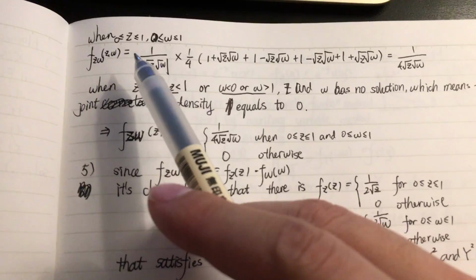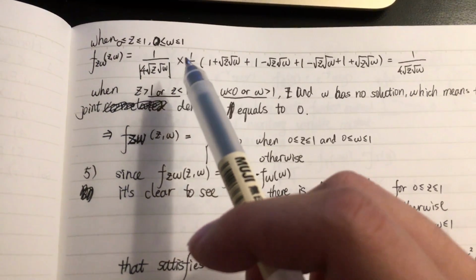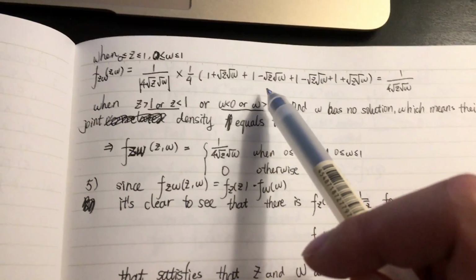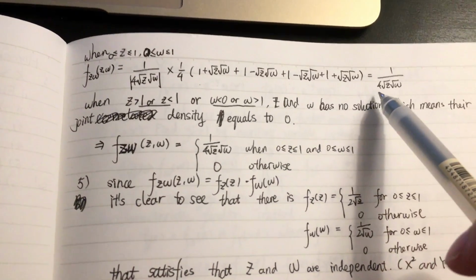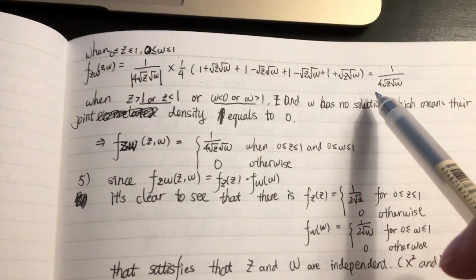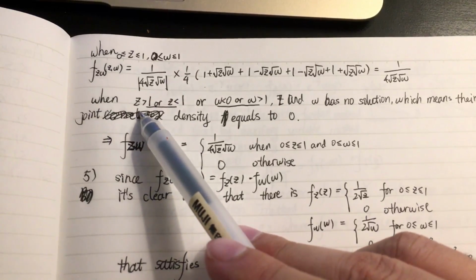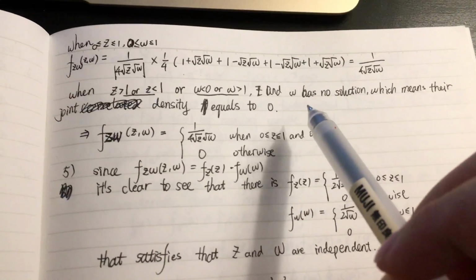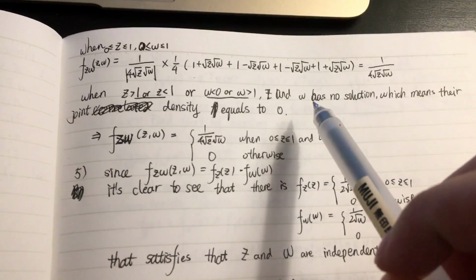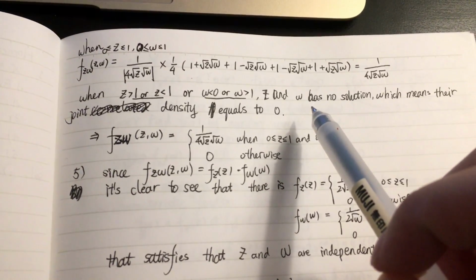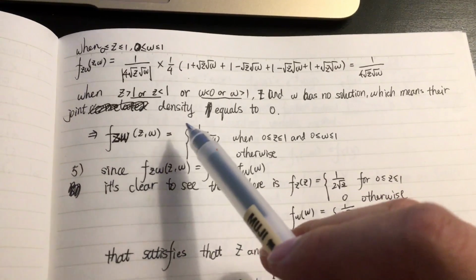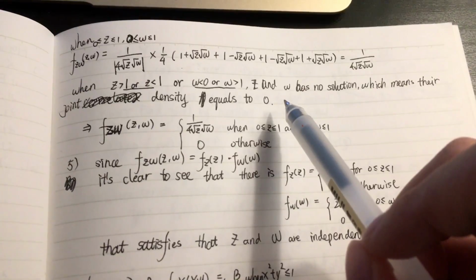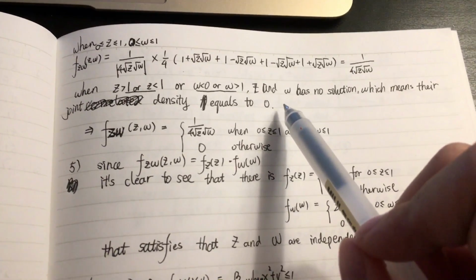When Z is between 0 and 1, and W is between 0 and 1 as well, we expand the former equation and get 1/4 times the root of z and the root of w. When Z and W take values outside this domain, the density does not exist, since Z and W have no solution. So we take the density equal to 0 there.